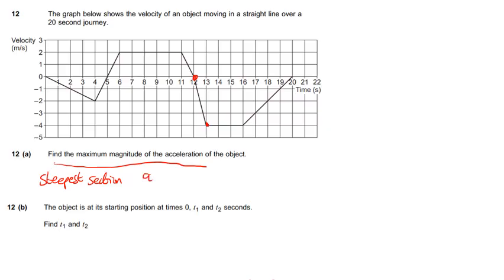So the acceleration there, same again, v minus u. The final velocity is minus 4, the initial velocity is 0, divided by the time taken between 12 and 13, which is 1 second. So we get minus 4 meters per second squared. But the question asks for the magnitude of the acceleration, so all we should say is that the magnitude of the acceleration is just 4. This was only a 1 mark question, so if you left it as minus 4, you wouldn't get any marks at all.